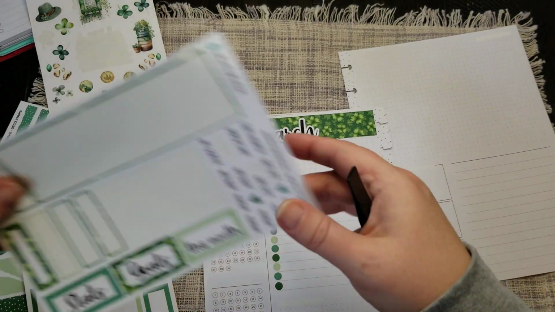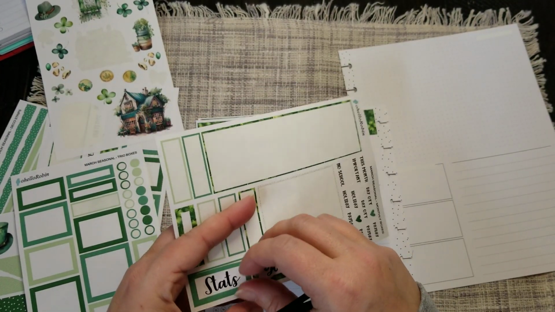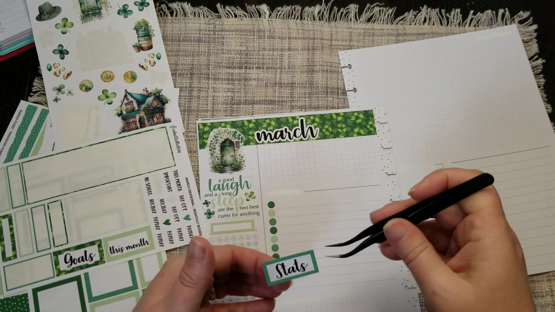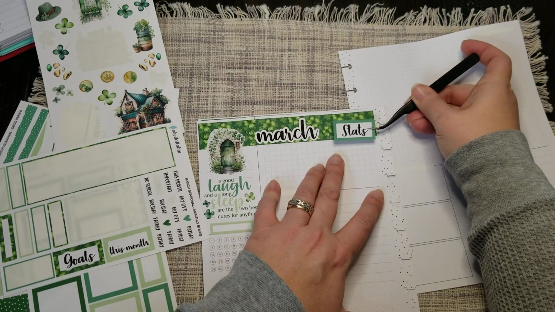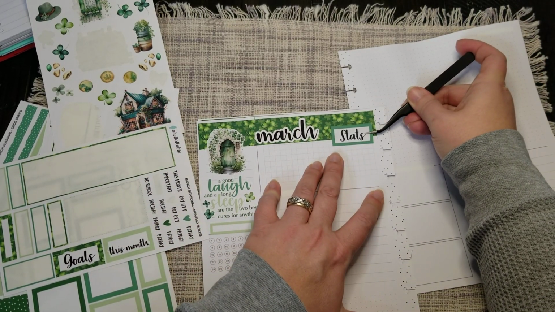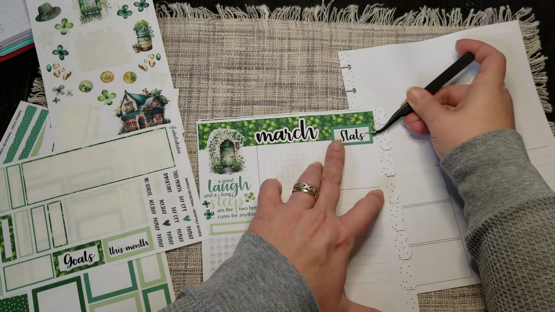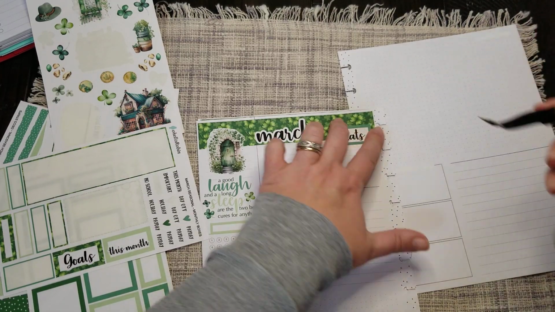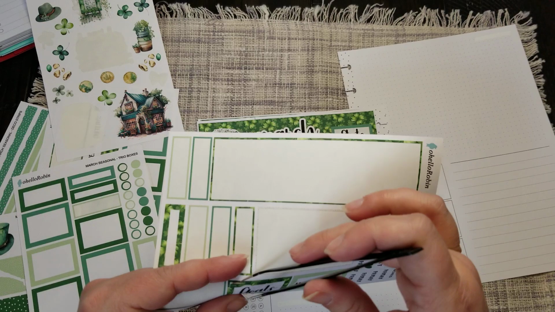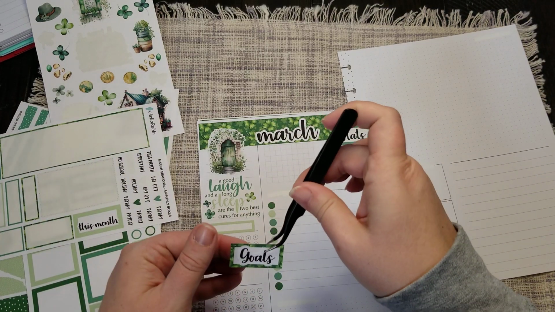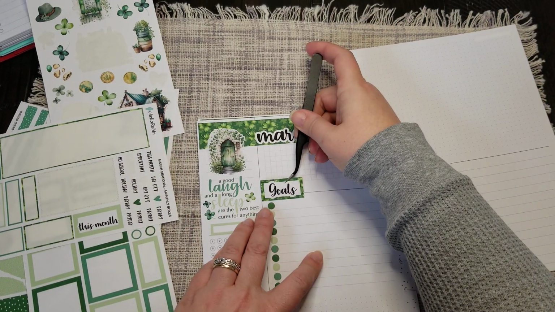That's so cute. Okay, I think what I'm going to do for stats up here, just because I need something I feel like to balance on this side. I think we're going to put this over here. And then we'll do goals here.